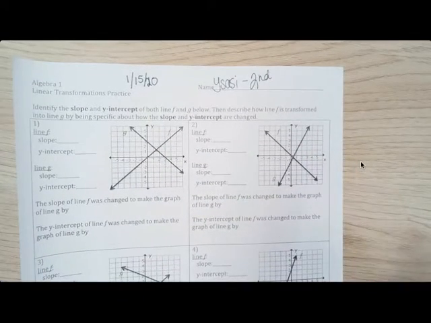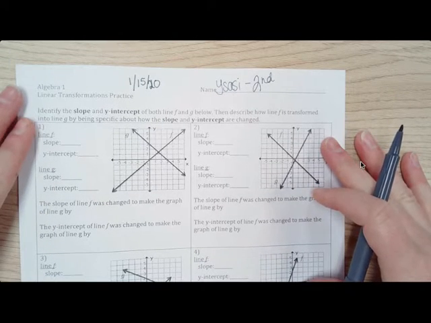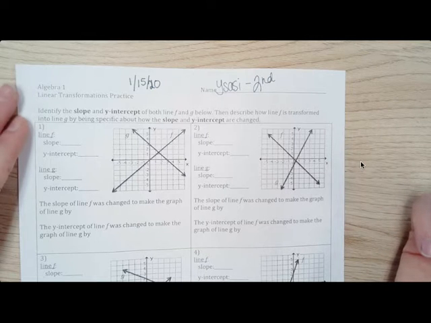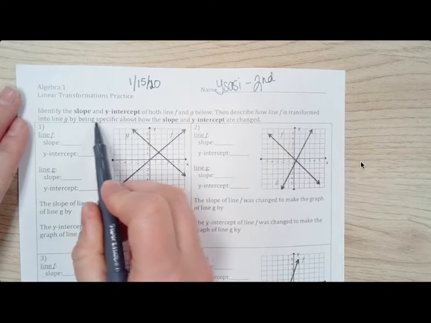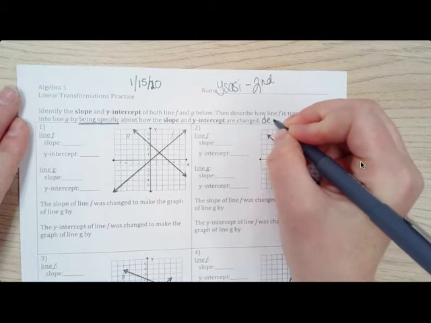Here is the assignment for today, linear transformations practice. It says identify the slope and y-intercept of both line F and G below. Then describe how line F is transformed into line G by being specific about how the slope and y-intercept are changed. So whenever it says being specific about how they're changed, you're going to describe in words.